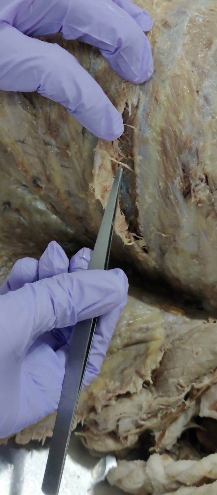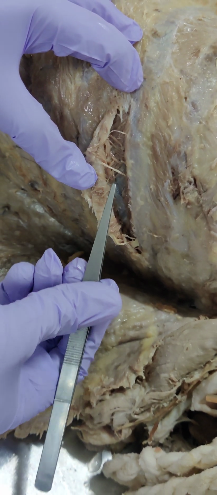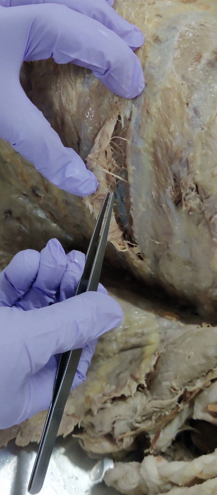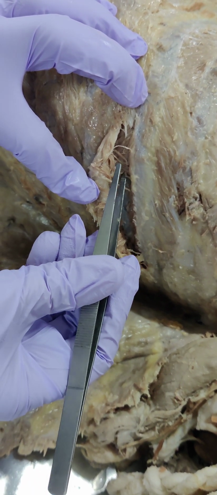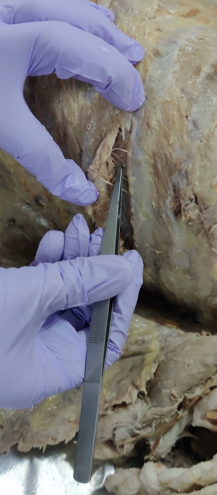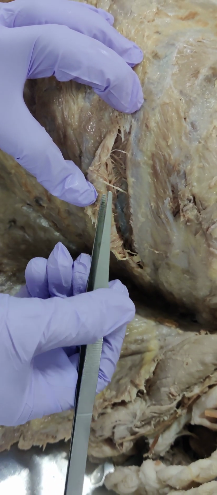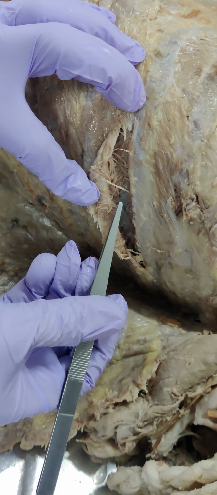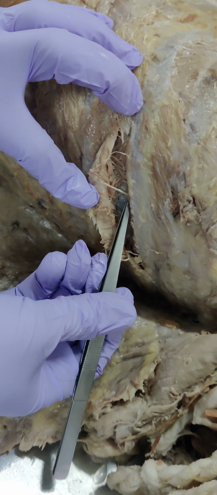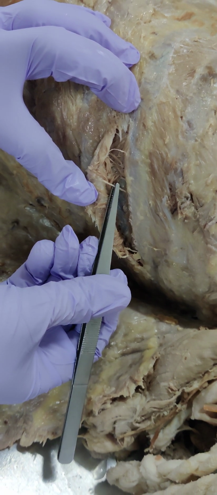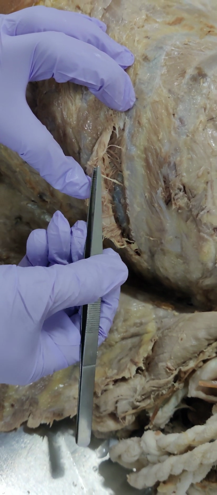So the neurovascular bundle of this intercostal space is lying between the internal intercostal muscle and the innermost intercostal muscle. So in between these two muscles we have the neurovascular plane where we can see the nerves and the vessels. So at the lower border of the costal groove we have this intercostal nerve which is supplying these muscles.